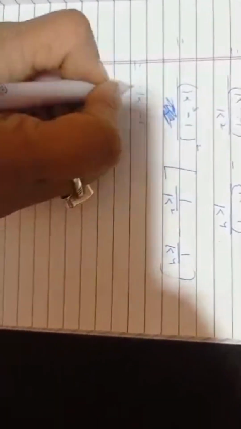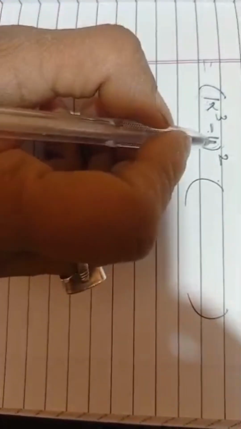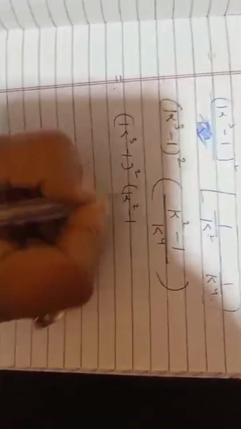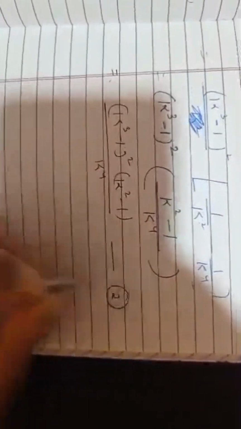(K cube minus 1) whole square, this (k cube minus 1) whole square, and the LCM of k square and k to the power 4 is k to the power 4. This k to the power 4 divides k to the power 4 once, and k square two times, and minus 1. Now this (k cube minus 1) whole square and (k square minus 1) upon k to the power 4. This is equation number 2, right?